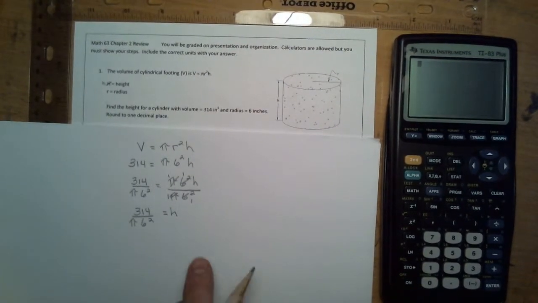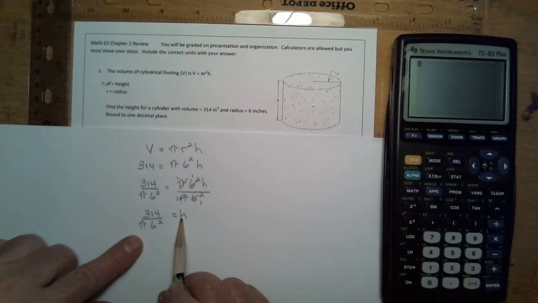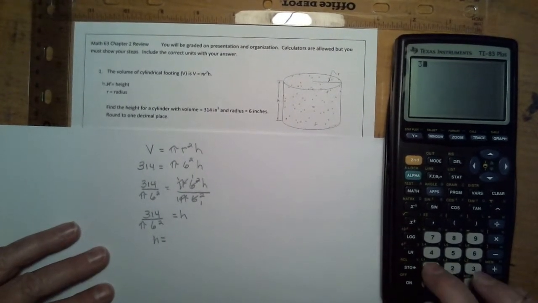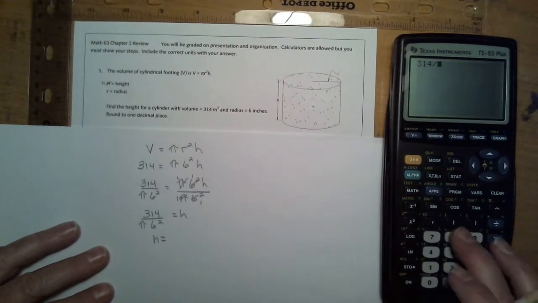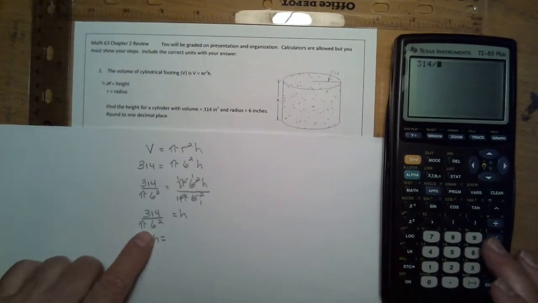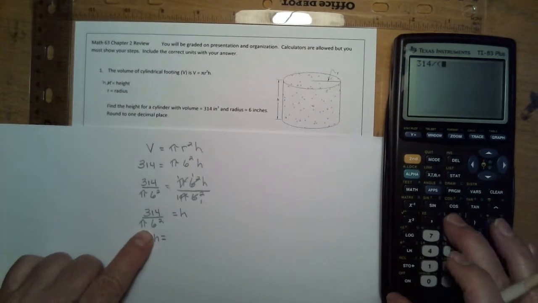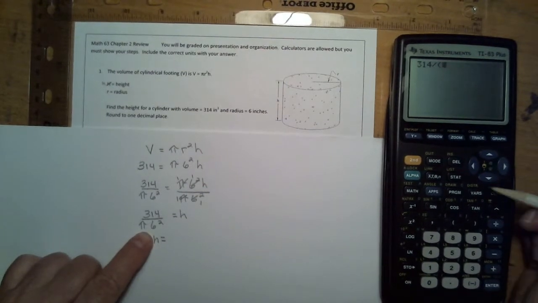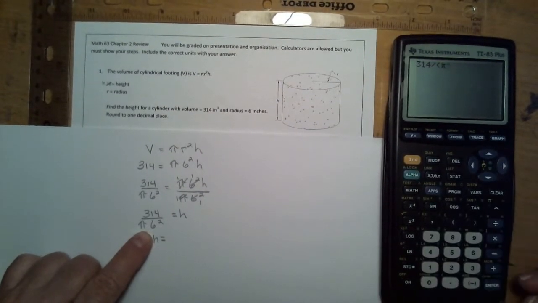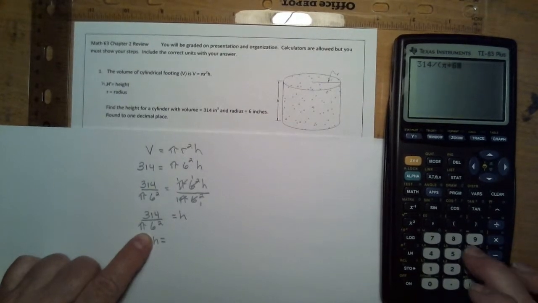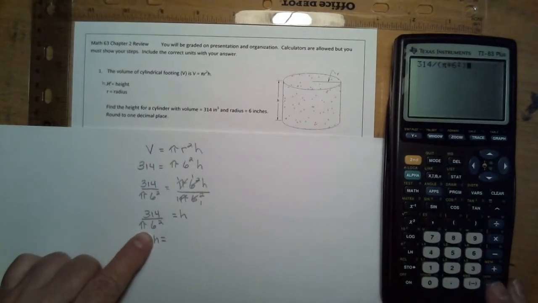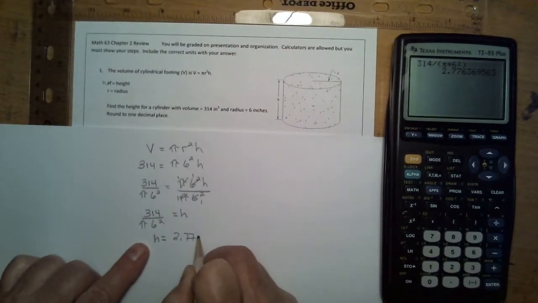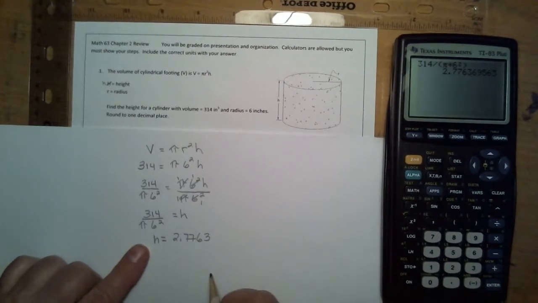I'm going to do that on my calculator, and at the same time, I'm going to go ahead and reverse the sides. So it's going to be h is equal to 314 divided by, and I've got to put some parentheses in here because I have more than one term on the bottom. So it's divided by parentheses pi, and my pi key is in a different location on this calculator, so it's second pi, and it's times 6 squared, and there's my other parentheses. So I get 2.7763, and you know how I like to take it out 4 places.